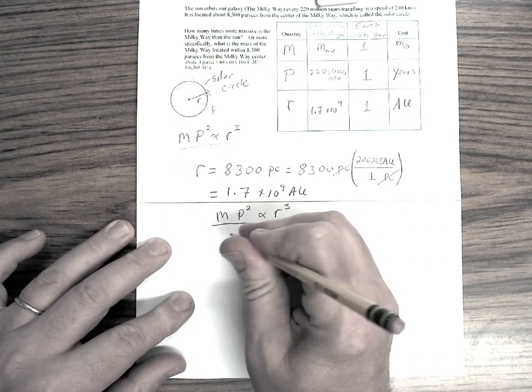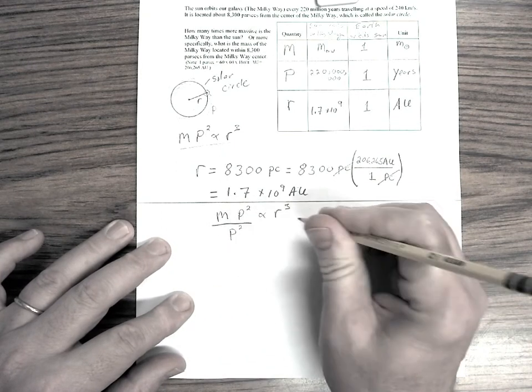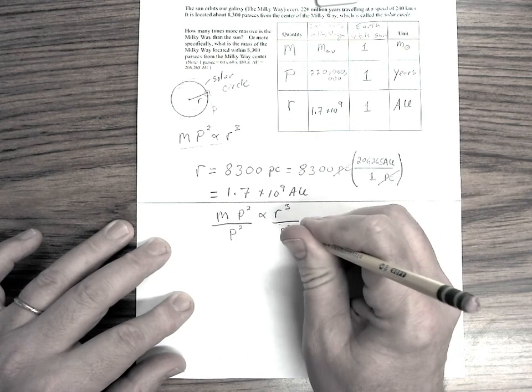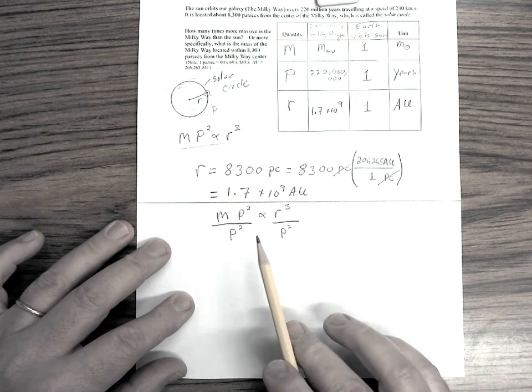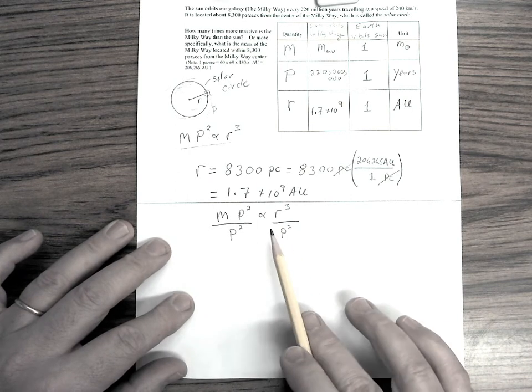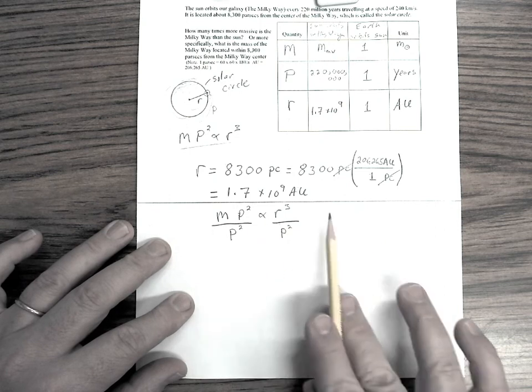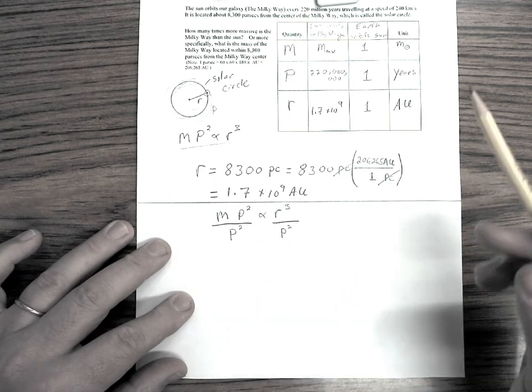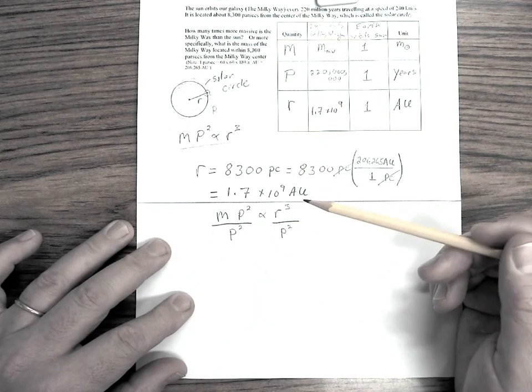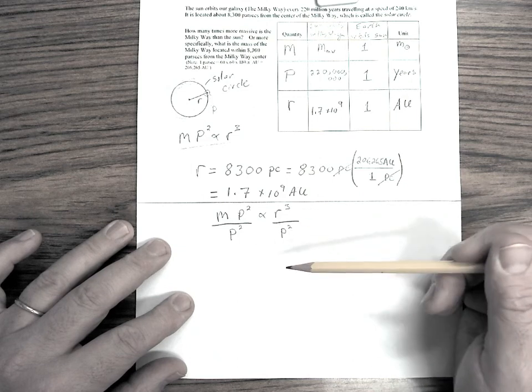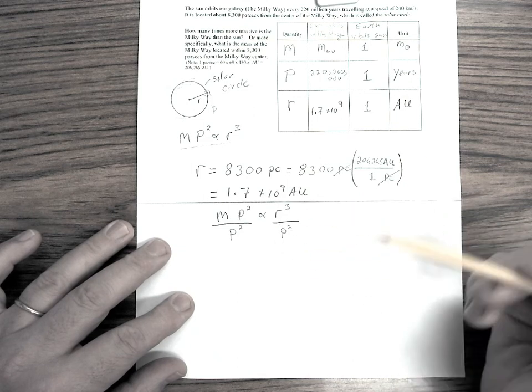So I'm going to divide both sides by the period of the orbit squared. Now notice something. This does not mean any one thing. It means if we compare things to each other. So this principle works for both the Earth orbiting the Sun and the Sun orbiting the Milky Way. But what we're doing is we're going to compare the two.